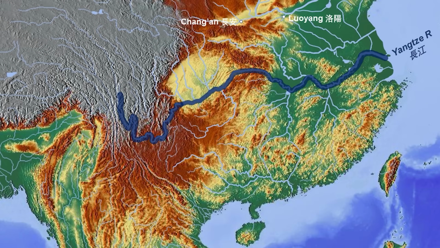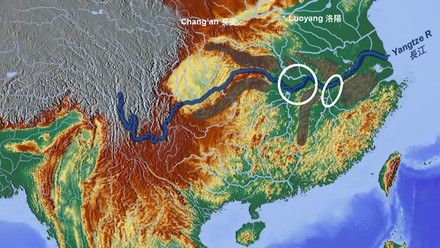In the south is the Yangtze River, the longest river in China and the third longest in the world. For almost its entire length, the Yangtze River flows through fairly mountainous terrain, making the south much more geographically fragmented than the north. In ancient times, there were also large expanses of marshes along the Yangtze, making the plains immediately along the Yangtze River much less densely populated than those along the Yellow River.